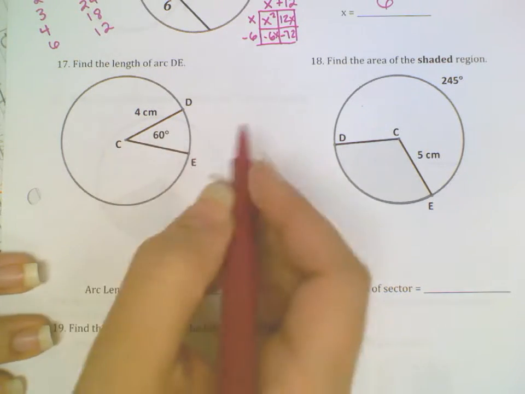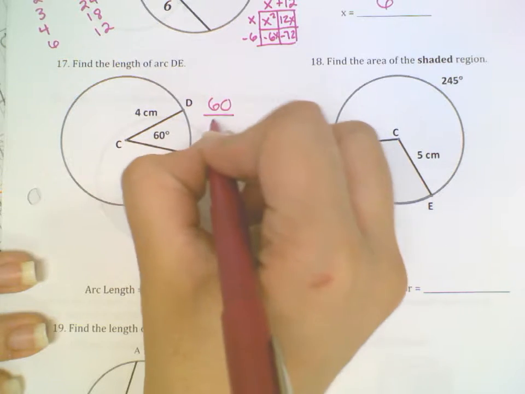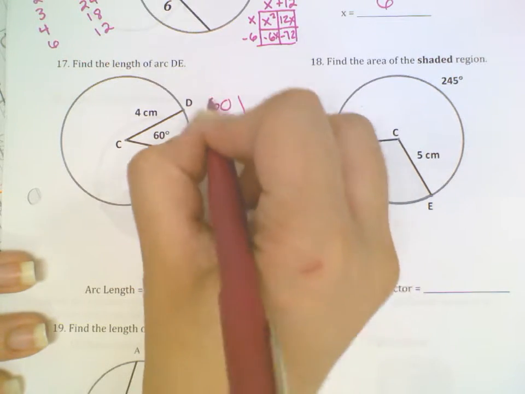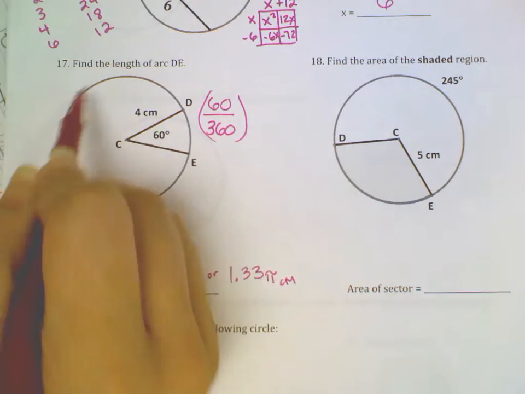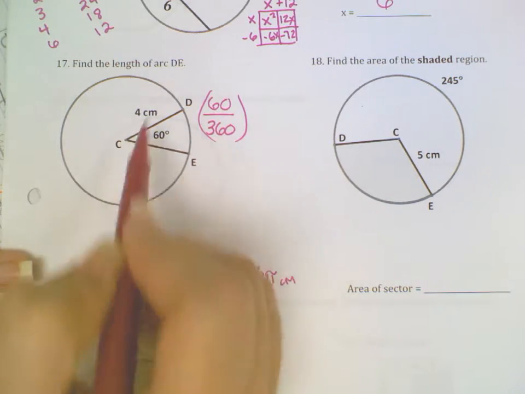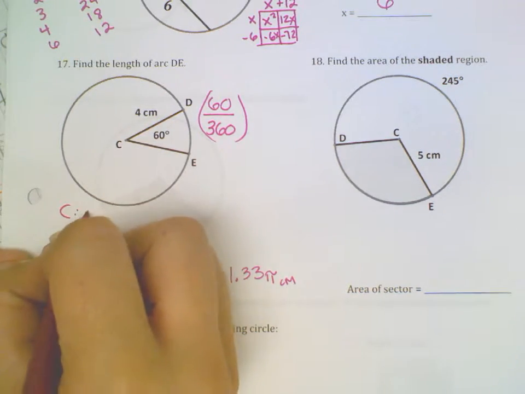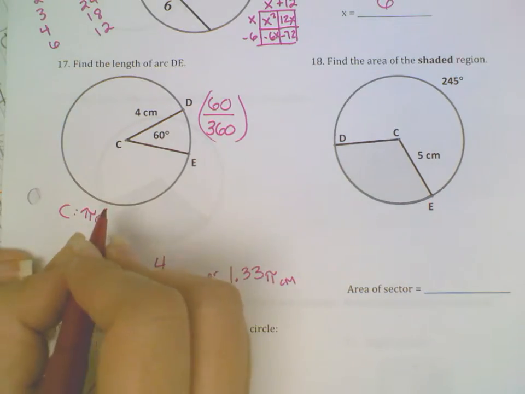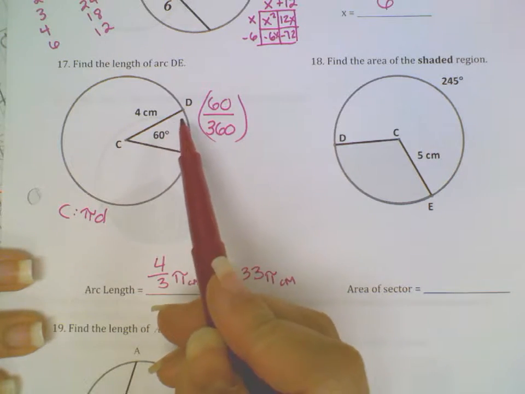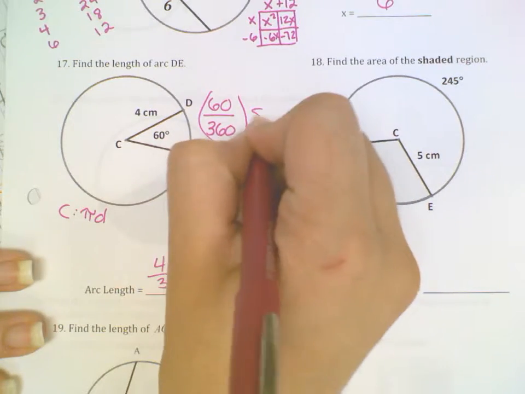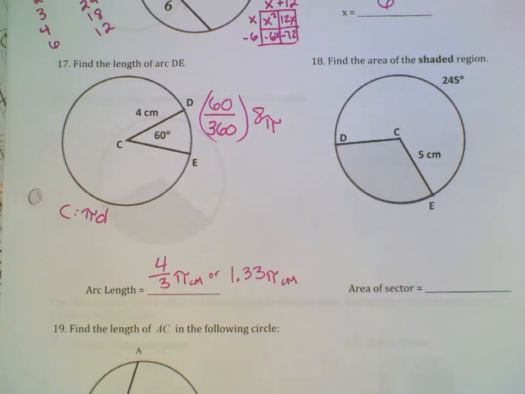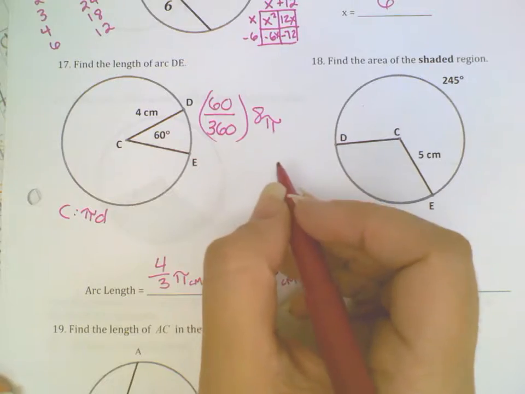So we can say 60 out of a whole circle, which is 360, times the whole circumference. So this is the fraction of the whole circumference that we're looking for. The whole circumference is pi times the diameter, where the diameter is 2 times the radius. So that means that we can say 8 pi. When we plug that into our calculator, we can do 60 divided by 360 and multiply that by 8. We will get 1.3 repeating.